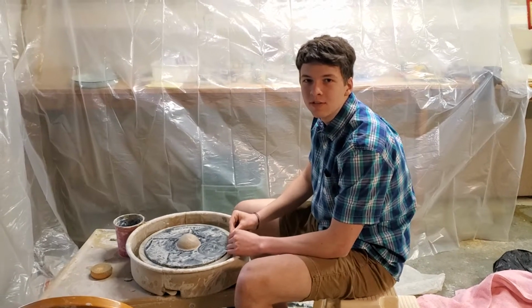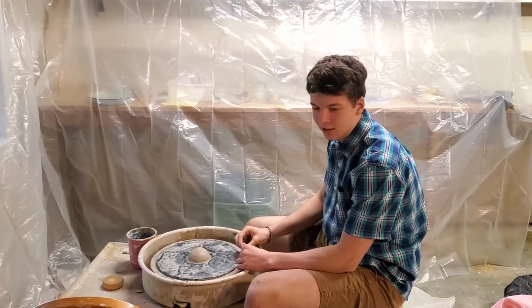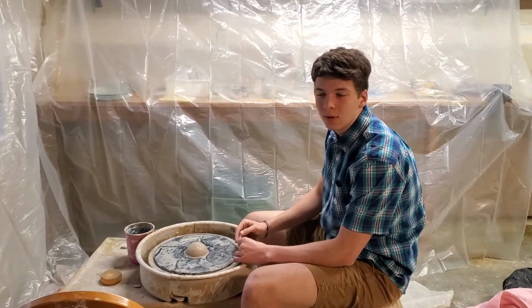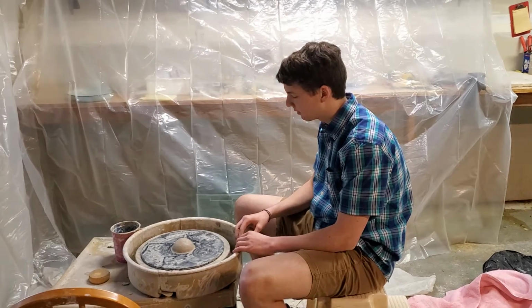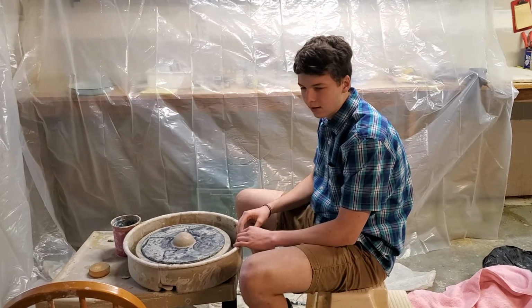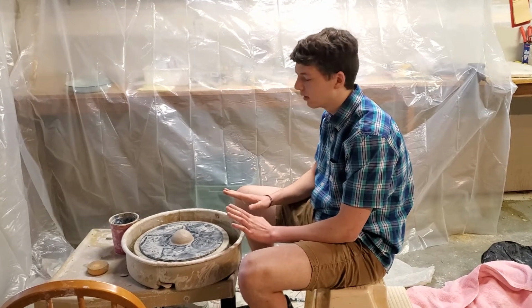Hello AP Calc students. I am going to be running through a quick demonstration on a potter's wheel of solids of rotation. When I was learning this topic, this is what really helped me visualize things, and I think it can make a really good demonstration of the three ways to find the volume of solids of rotation.